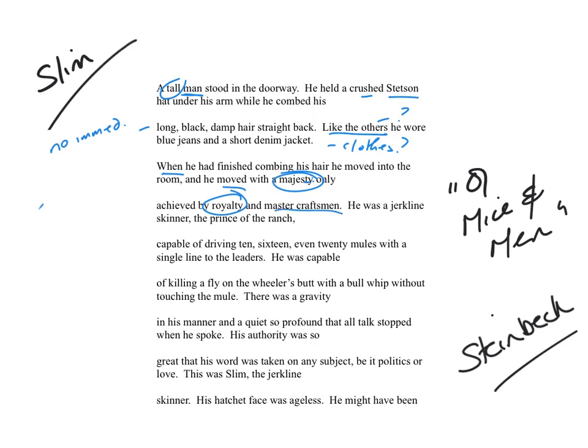"He was a jerkline skinner, the prince of the ranch." Okay. So I've started to get a kind of pattern here. "He was capable of driving 10, 16, even 20 mules with a single line to the leaders." Now, I'm not quite up on my cowboy skills or terminology, but that sounds like it's complicated and amazing.